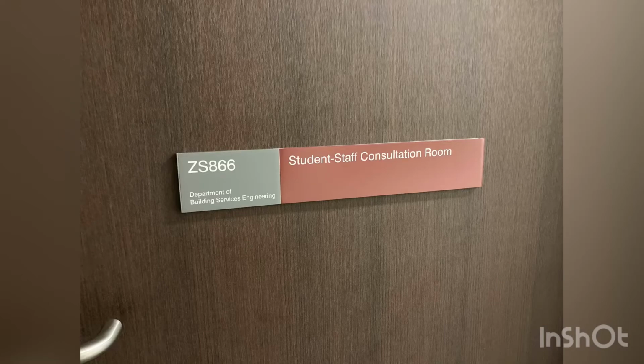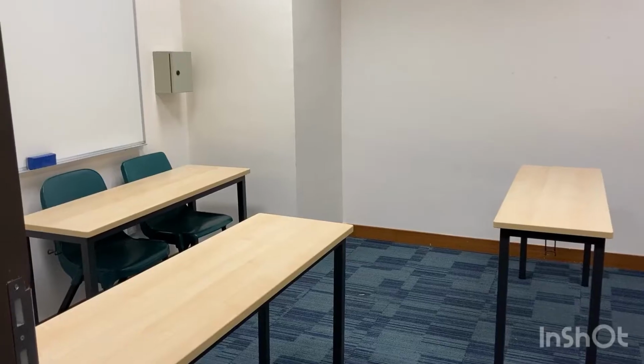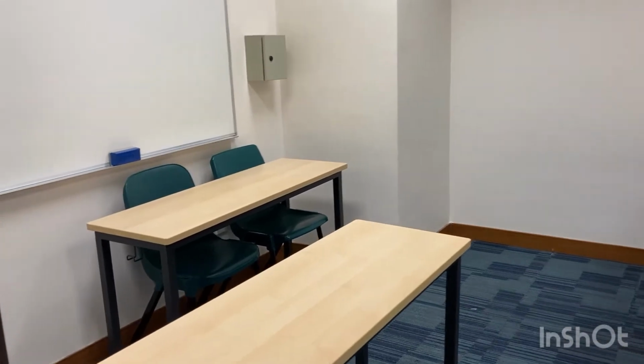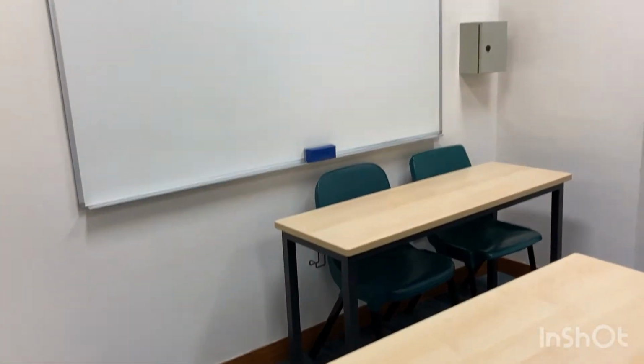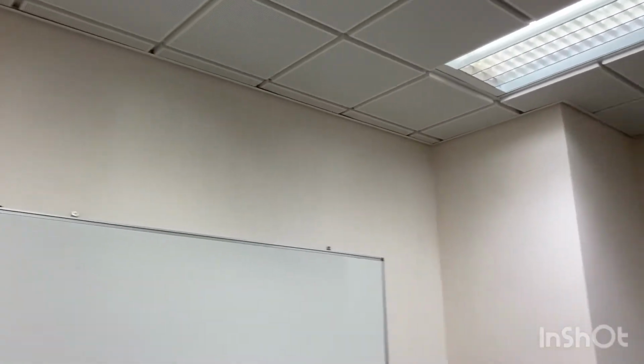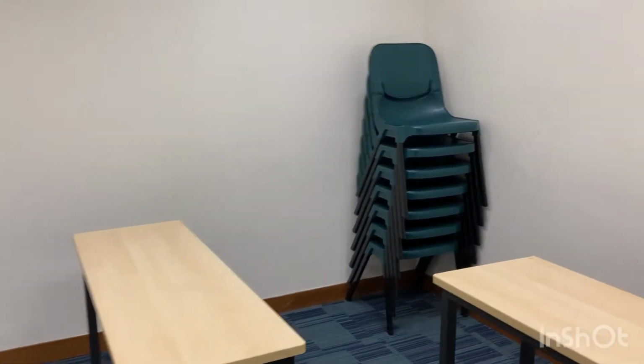For the demonstration, I will use the room EZ-S866 on the 8th floor of the block EZ of PolyU. So this is how the room looks like. There are some furnitures, a whiteboard, and on the ceiling we have the recessed type fluorescent light fittings.